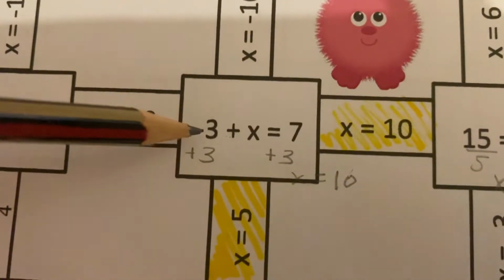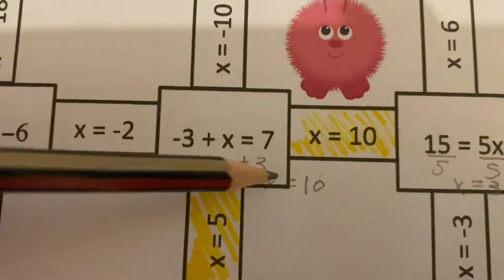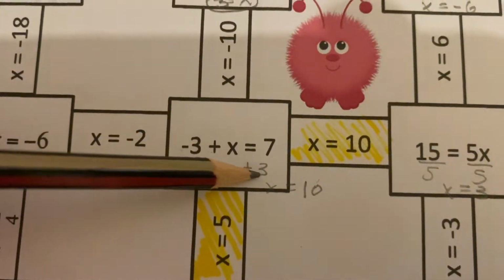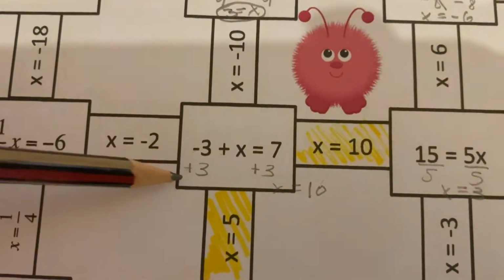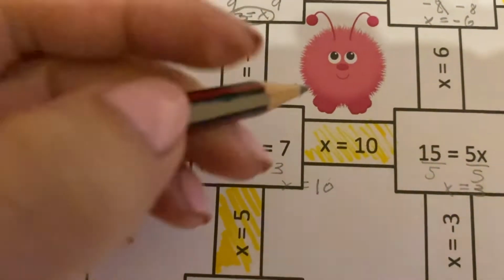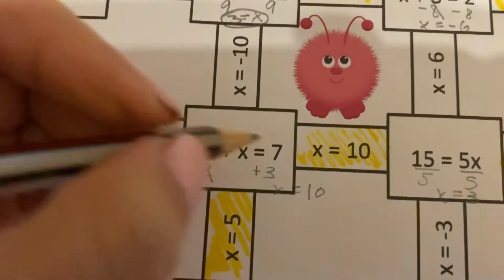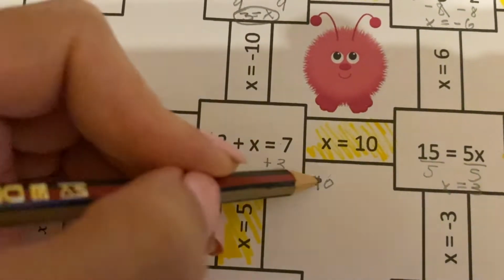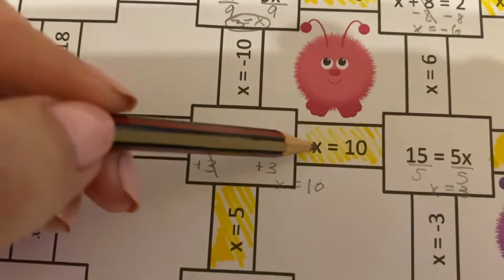Okay, the next problem here we have negative 3 plus x equals 7. We need to get x by itself. So here we need to think, what's the opposite of a negative 3? It's a positive 3. Therefore, we need to add 3 to each side. So negative 3 plus 3 gives us 0. Let's go ahead and bring down the x. And 7 plus 3 is 10. So our answer here is positive 10.